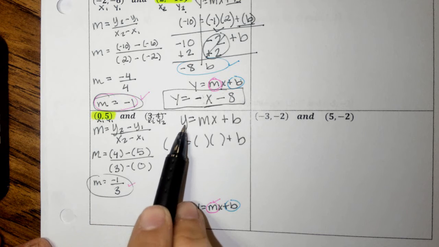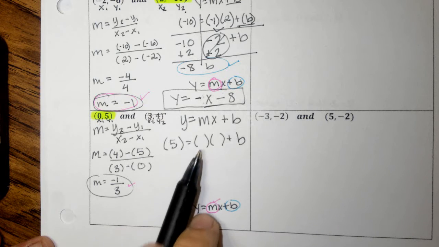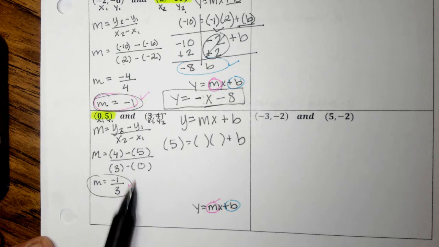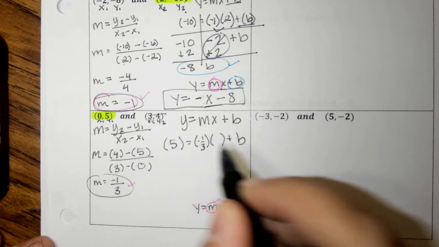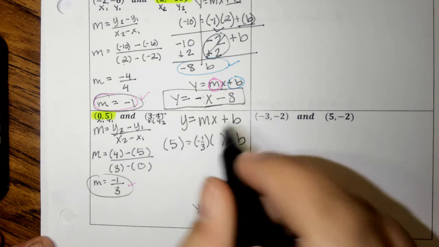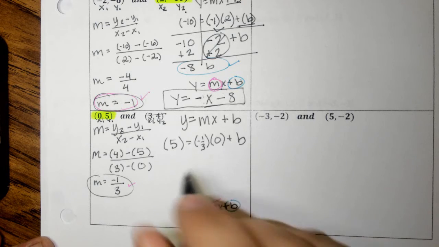This bubble is in place of y, and y is 5. This bubble is in place of m, and m is negative 1/3. This bubble is in place of x, and x is 0. And then b is what we're trying to solve for, so that's going to stay a letter.